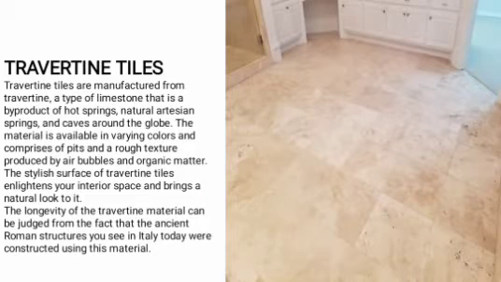Okay, the next one is Travertine tile. Now these tiles are manufactured from travertine, a type of limestone that is a byproduct of hot springs, natural artesian springs and caves around the globe. The material is available in various colors and comprises pits and rough textures produced by air bubbles and organic matter.